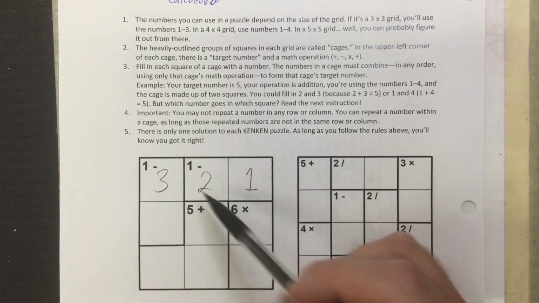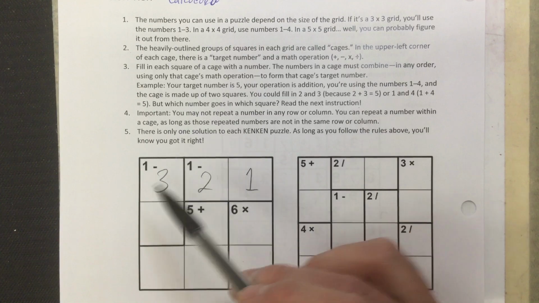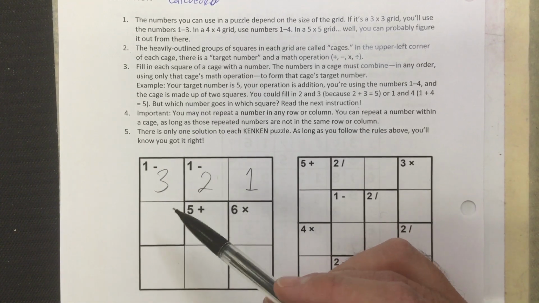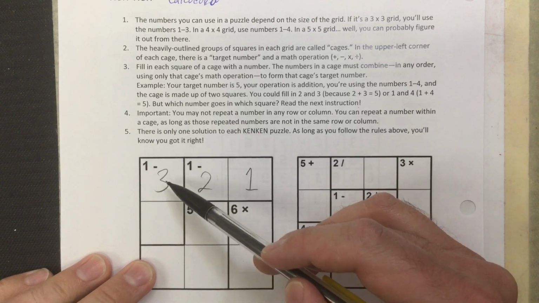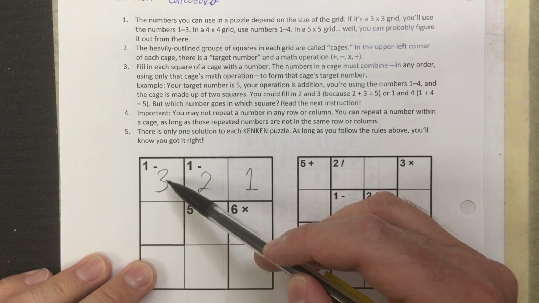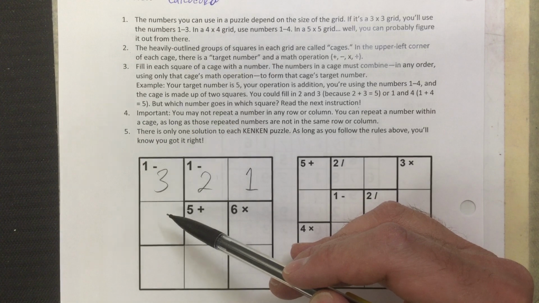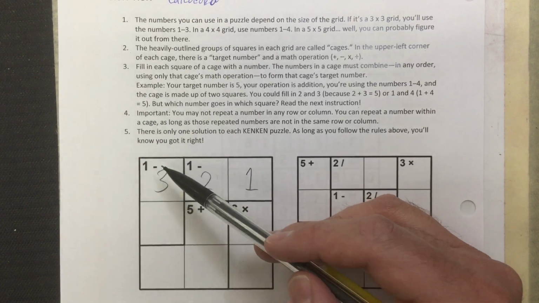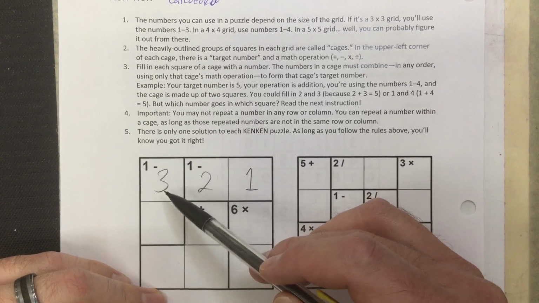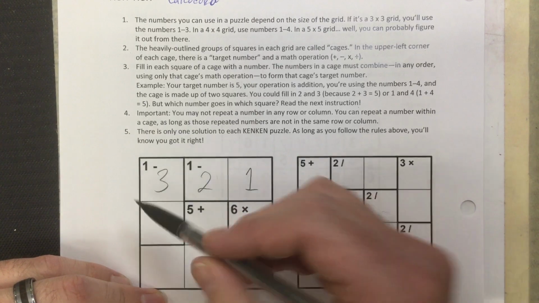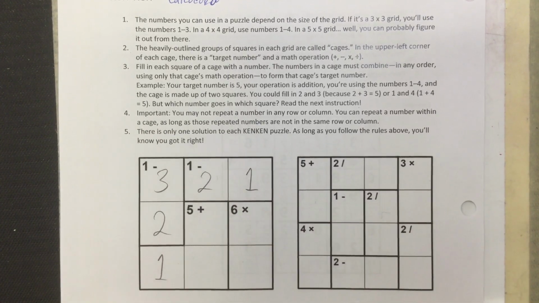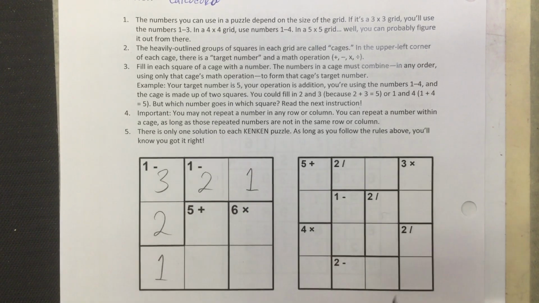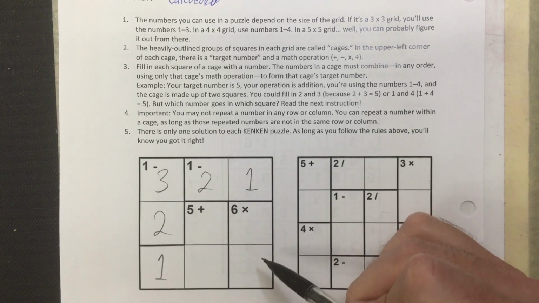As we get each cage finished, we can move on to other cages, and sometimes it helps us with certain ones. These two right here have to subtract to get 1 as well. 3 is already here, so we have to have a number that subtracts to get 1. Well, 4 would work or 2 would work. But the thing is, we can't use 4 because we only have the numbers 1 to 3. So this one will in fact be a 2, and that tells us that that one's a 1. Now let's go back to what we learned in this cage right here.